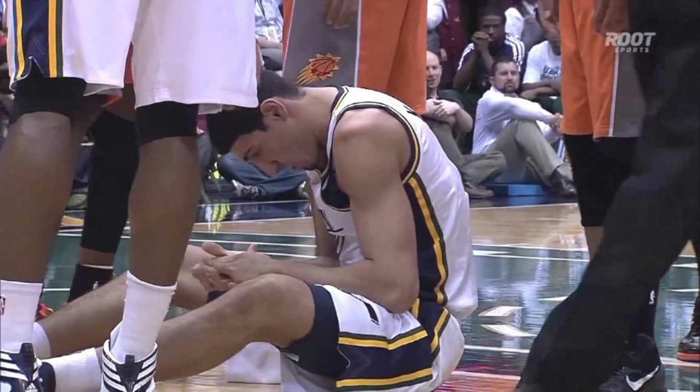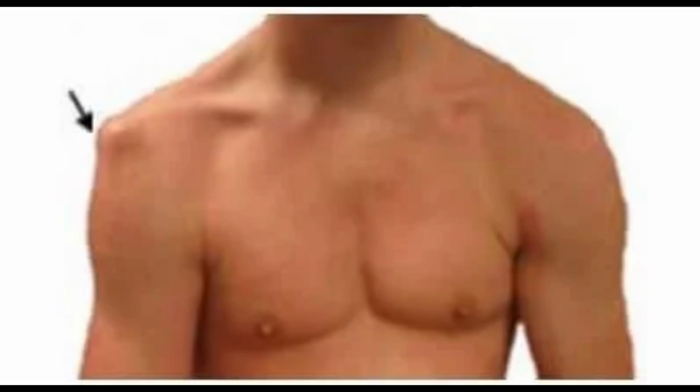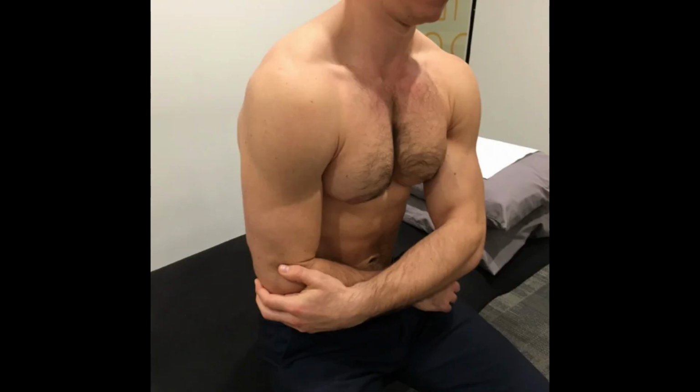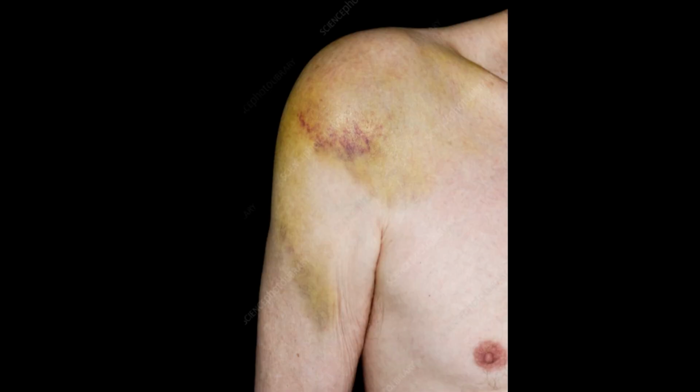Look for key signs such as a flattened shoulder contour, where the rounded shape of the shoulder appears sunken in the front. The player will often hold their arm slightly away from their body in an abducted position, or cradle it to alleviate pain. Swelling or bruising around the shoulder joint may also be visible, developing soon after the injury. Restricted movement is common, as the player may be unable to lift or rotate their arm due to discomfort and instability.